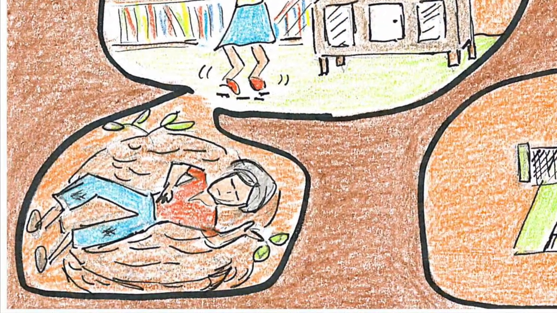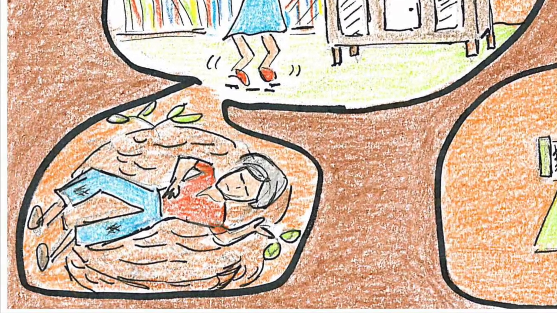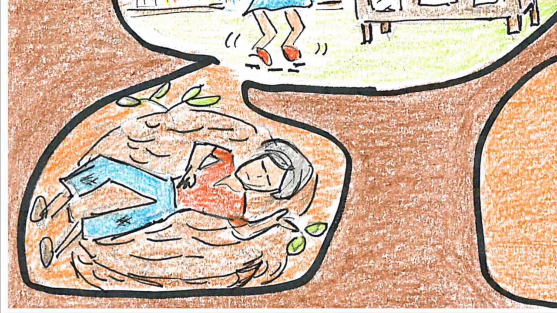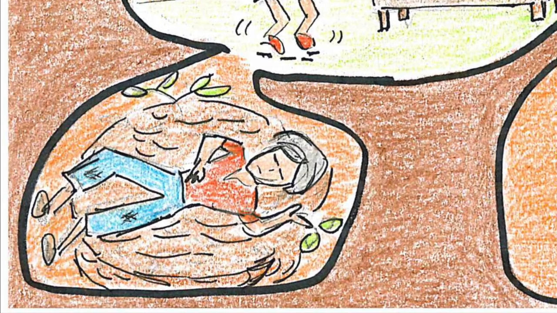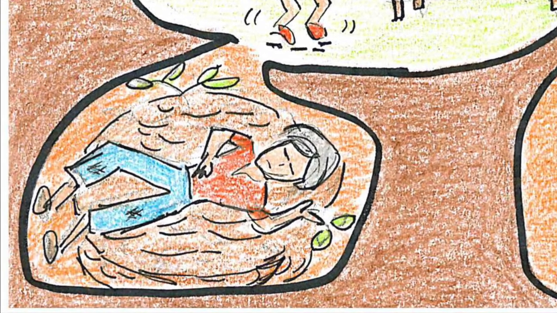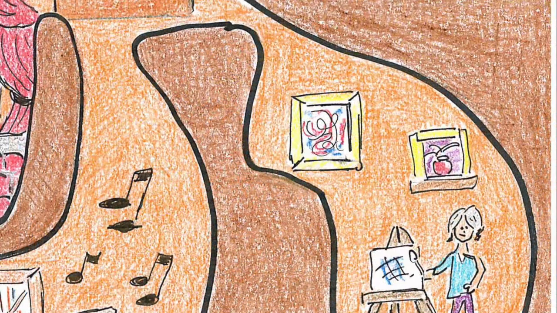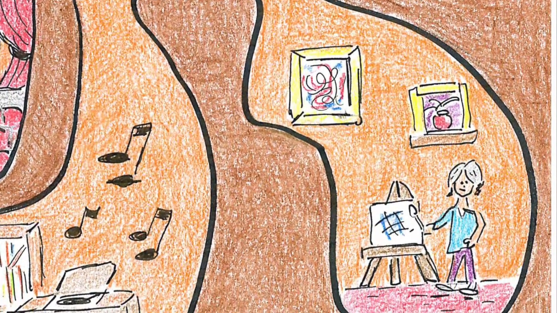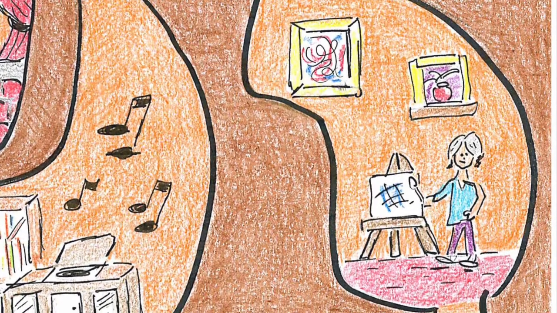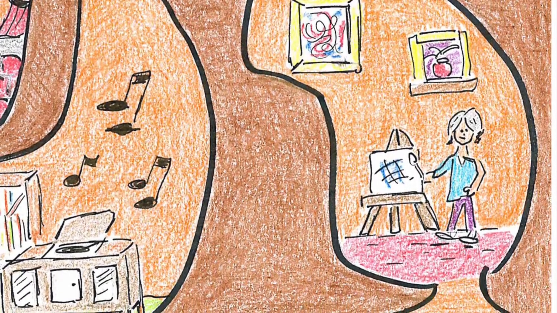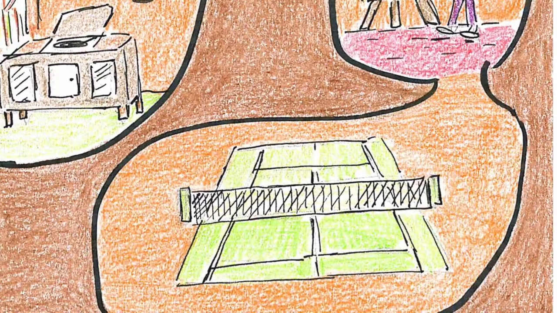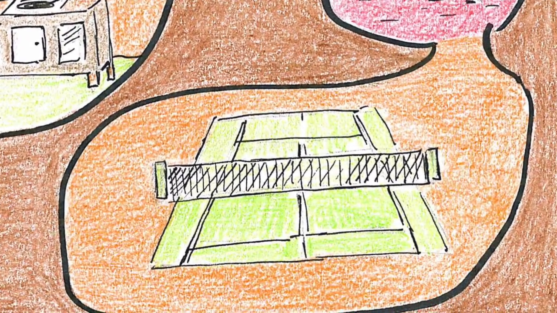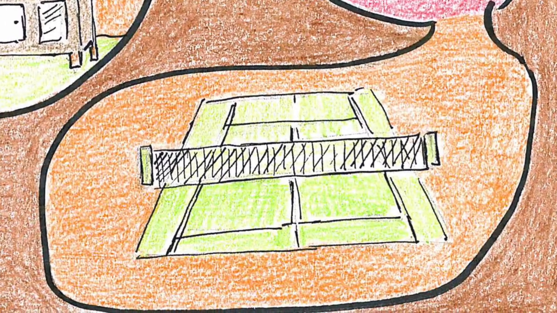All right, this one's kind of funny. I've always thought that it would be interesting to sleep in a big bird's nest. So I made one of my rooms be a bird's nest. And there I am taking a nap in my bird's nest. And then I love art. So one of my rooms is going to be an art studio where I can hang my pictures on the wall. And then there's my largest room. My largest secret room would have a tennis court so I could play tennis anytime I wanted to.